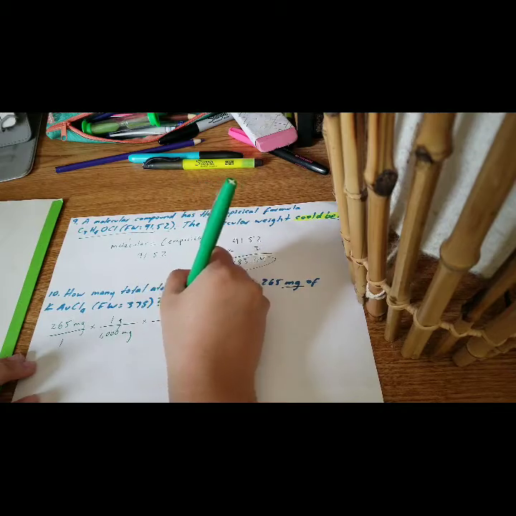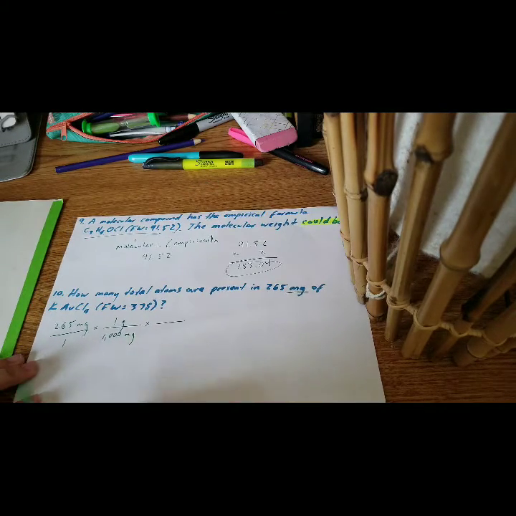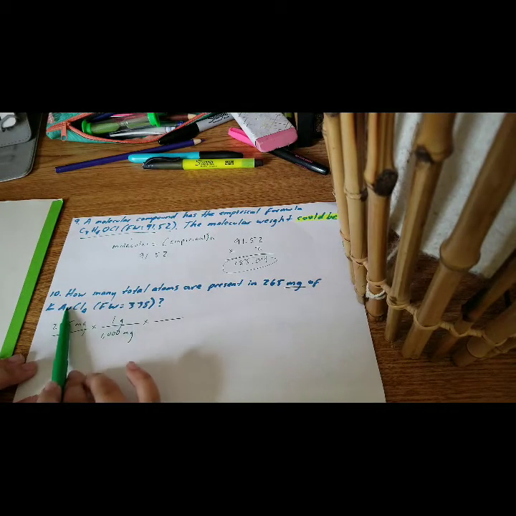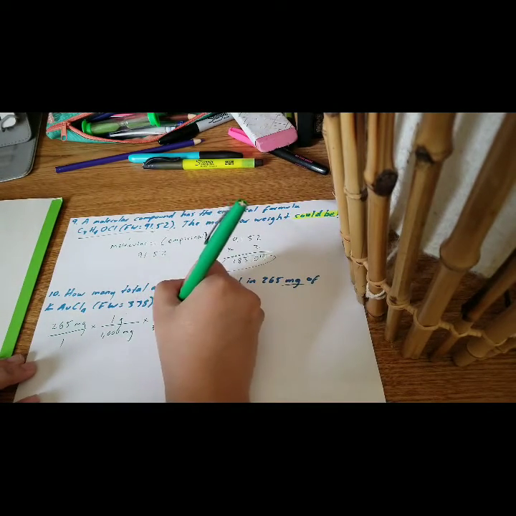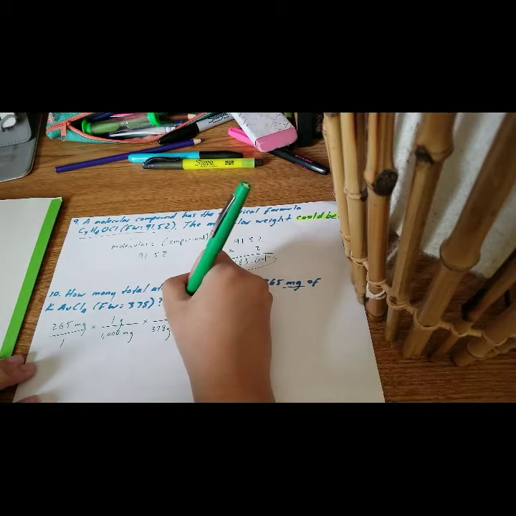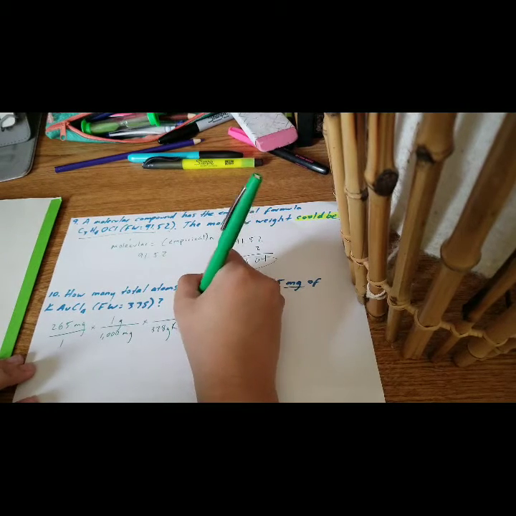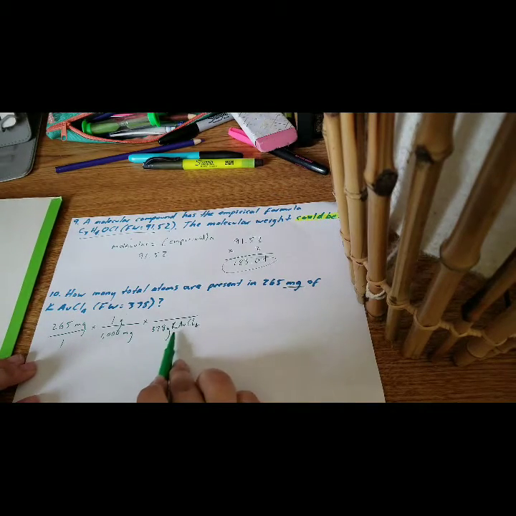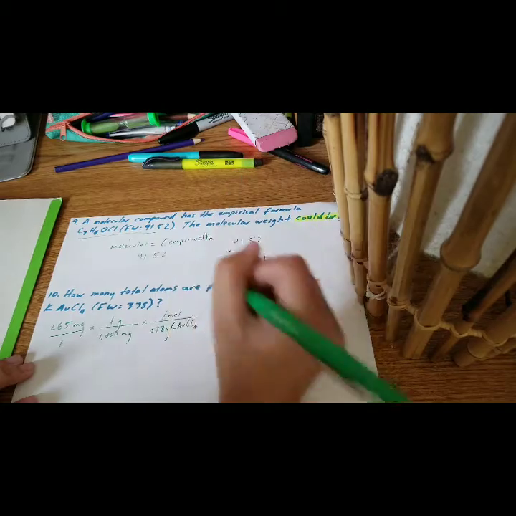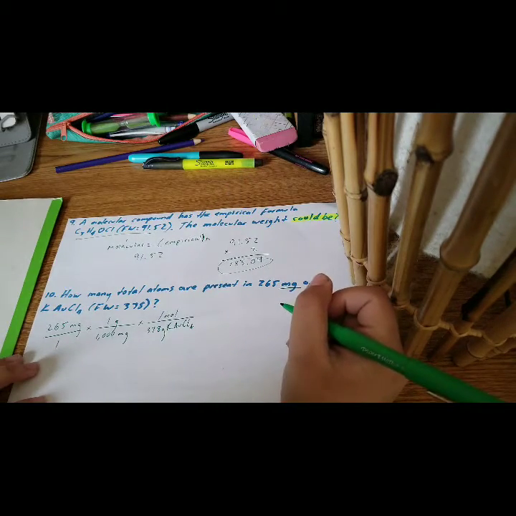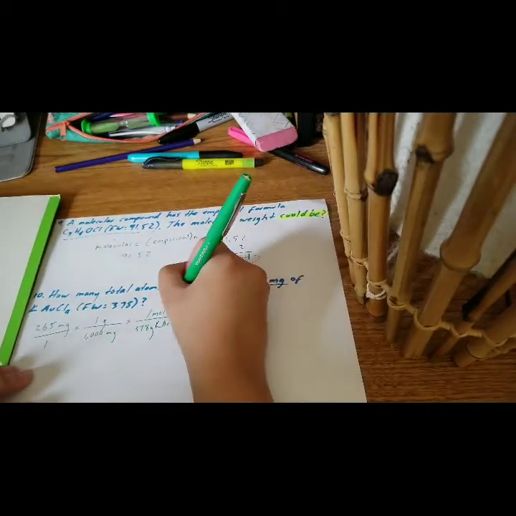Now we have to figure out the molar mass of this. They gave it to us right here. It is 378 grams of this compound. For every 378 grams of this, we have 1 mole of this compound.